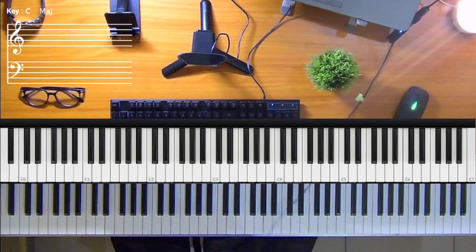So in today's video, I'm going to be showing you a tip that is going to take your playing from an intermediate level to an advanced level. So let's get started with this lesson in the key of C.